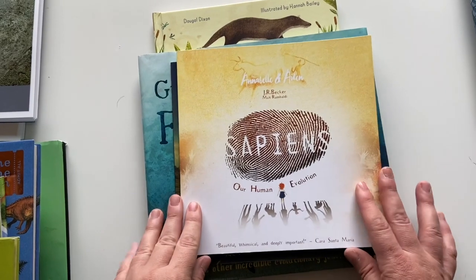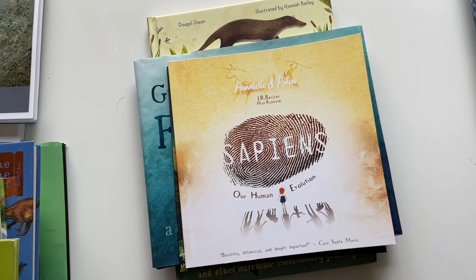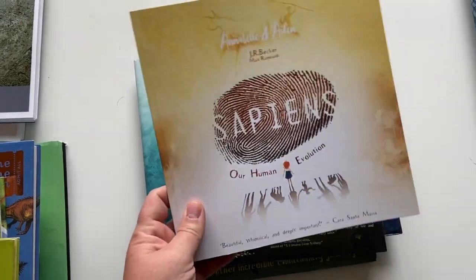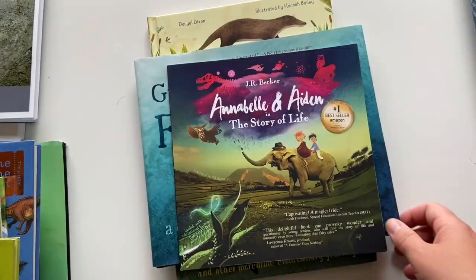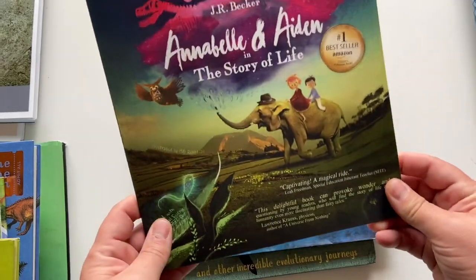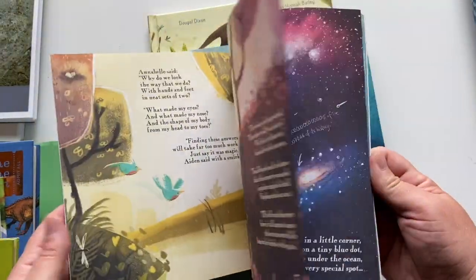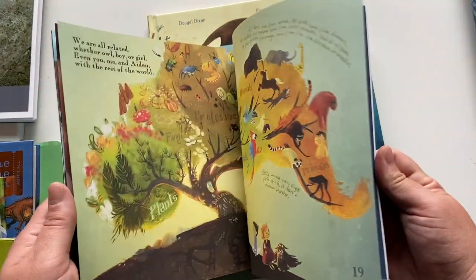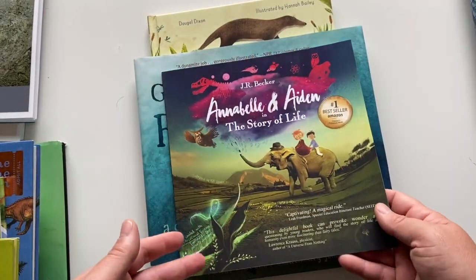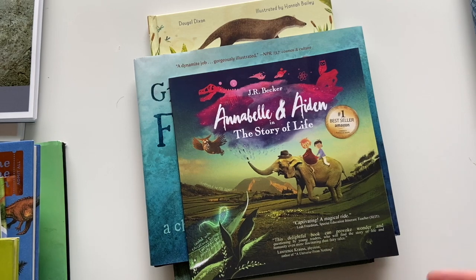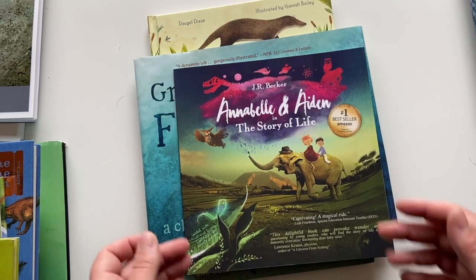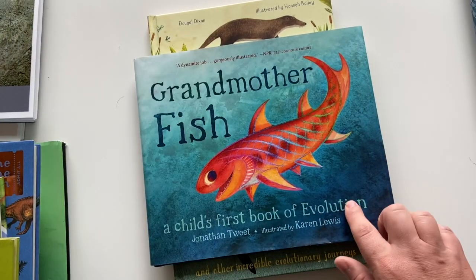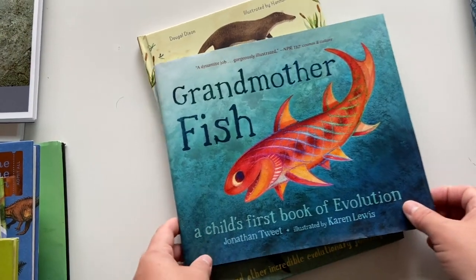Then we have an Annabelle and Aiden book. These are also great books that we like to incorporate into the curriculum. This one's called Sapiens, and it specifically talks about human evolution. And then another one of their books, The Story of Life. So this goes through the concept of where everything began and how it moved through it. And so this would be a good one to add at the beginning during Unit 1 or at the end during Unit 13. So you can either use it as an introduction or to wrap things up at the end. Same with Grandmother Fish, which is a great book.